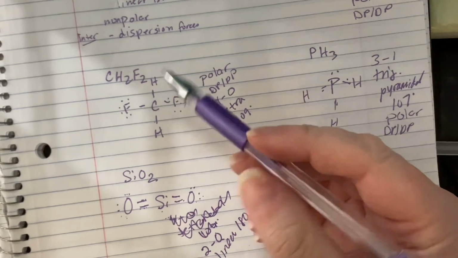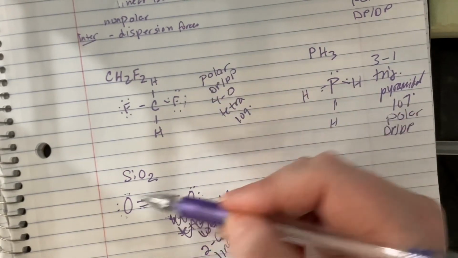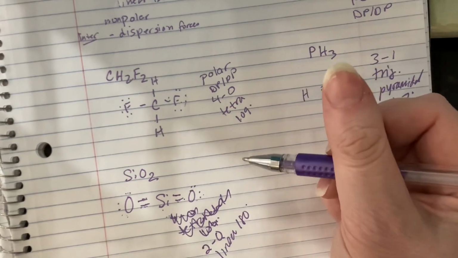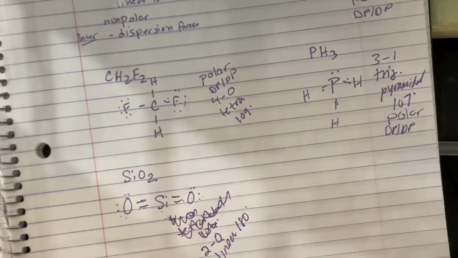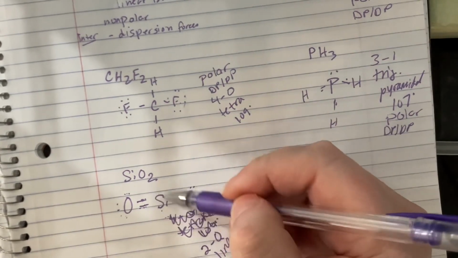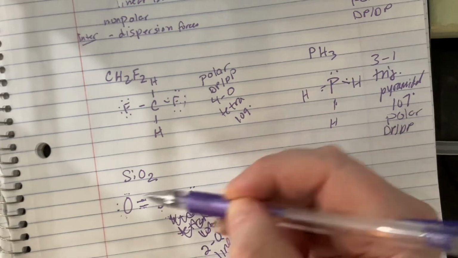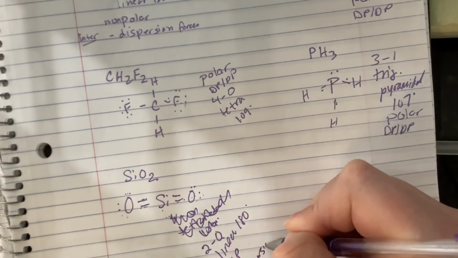I guess that was a good thing to point out. You don't count this as 4 because you only look at the electrons. So I need more coffee today. 2, 0, linear 180 degrees. He is nonpolar, no lone pairs, symmetric, and the same outer atoms. So he works on dispersion forces.